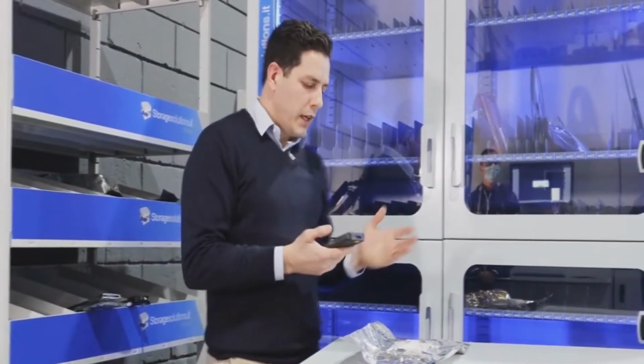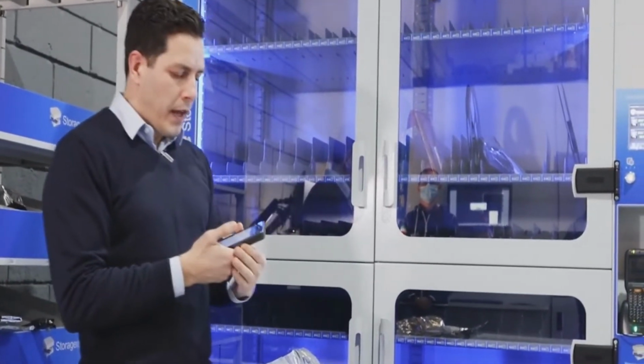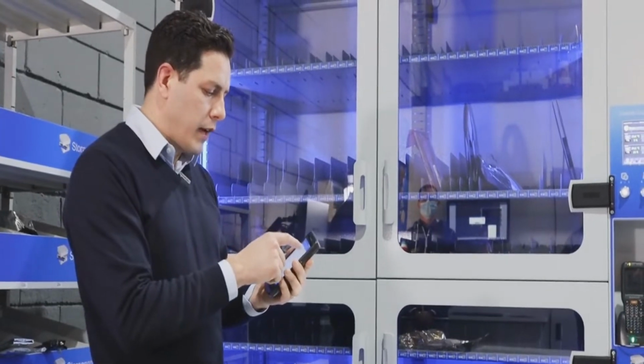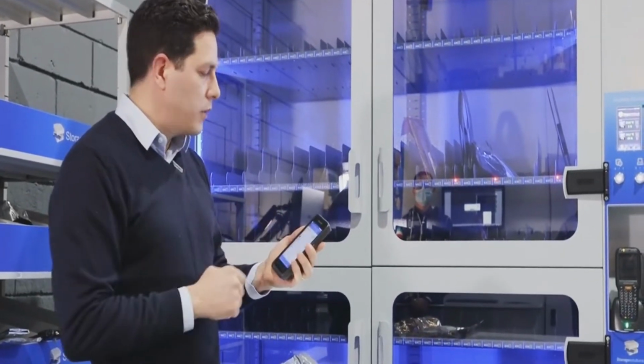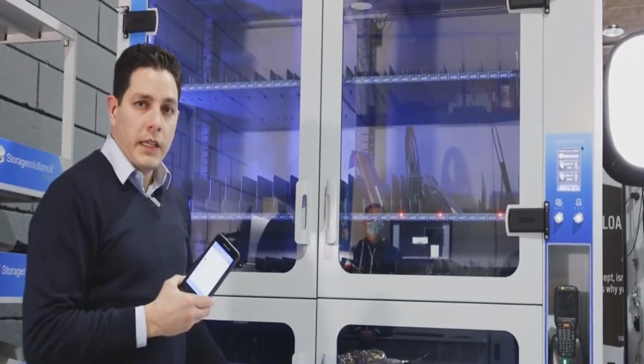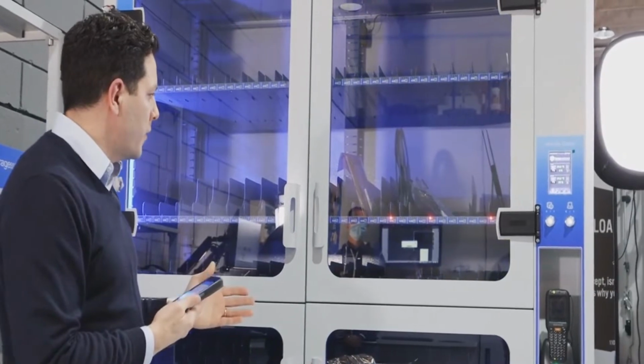Same thing is for the dry cabinet here, pick-to-light system. Actually, the operator, by using this system, gets some extra help. I'm going to open the extraction queue, so you can see now that there are some red LEDs which are turned on right now.